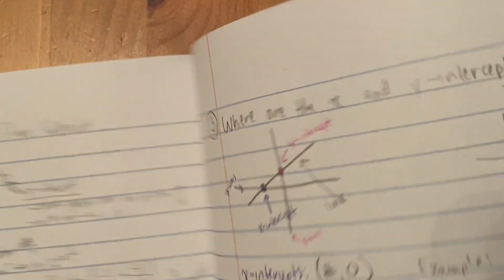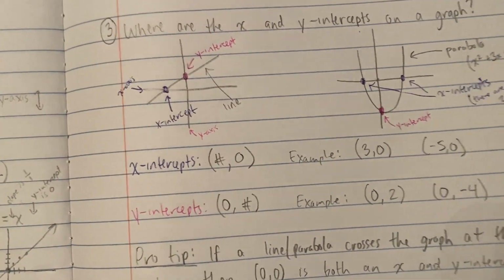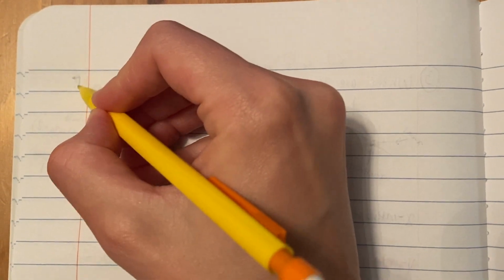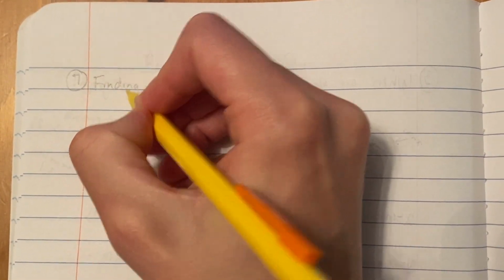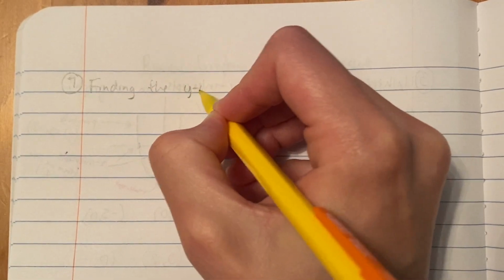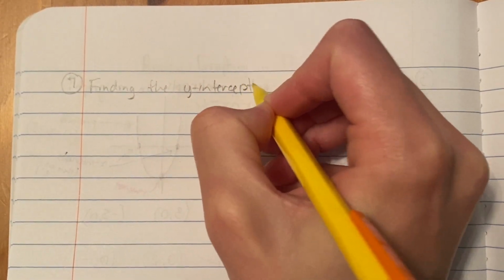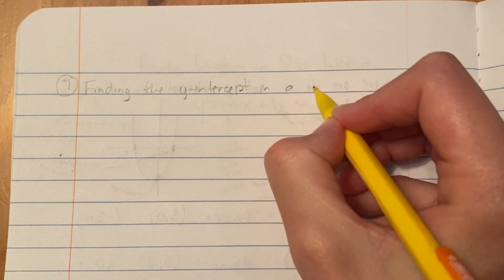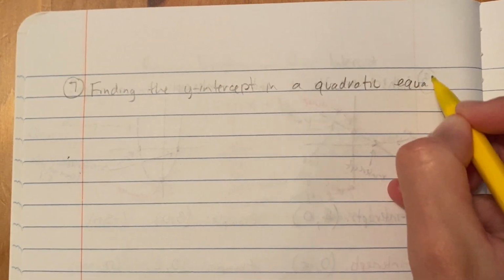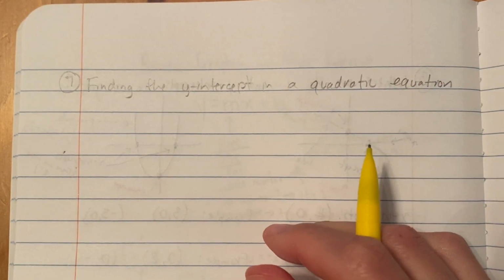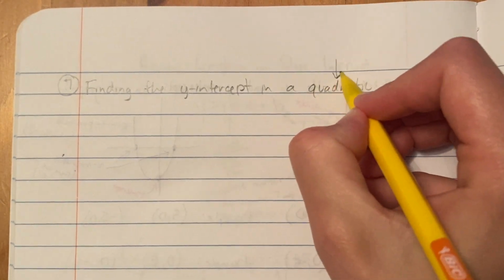Now that we've talked about where the intercepts are on the graph, how do we find the intercepts from an equation? Okay, and we're going to talk first about y-intercepts. So in this video, we're going to talk about finding the y-intercept in a quadratic equation. Okay, and we're going to be talking about quadratic equations in standard form.